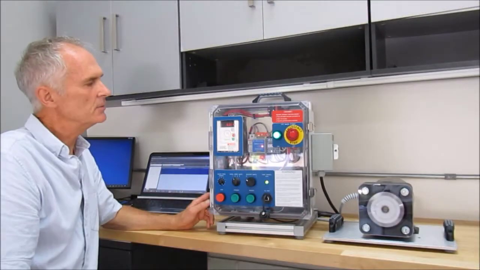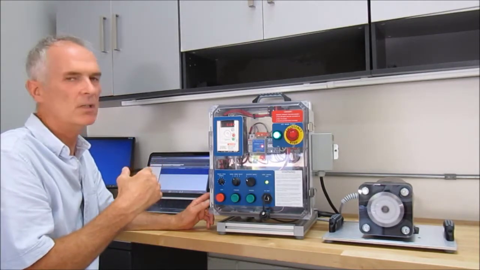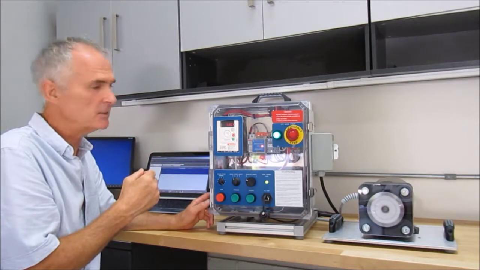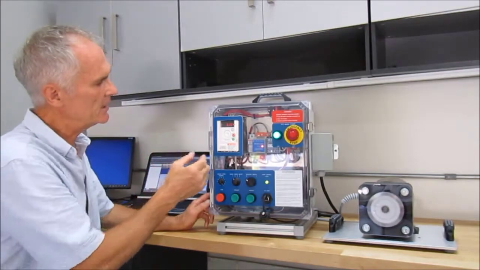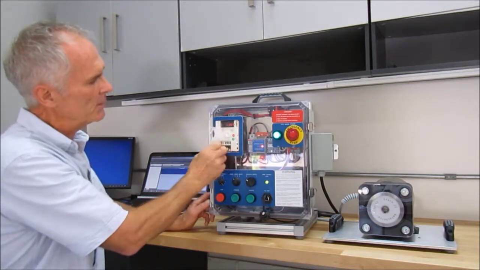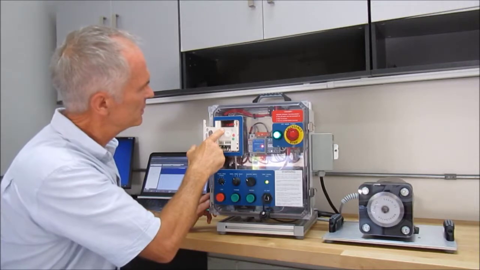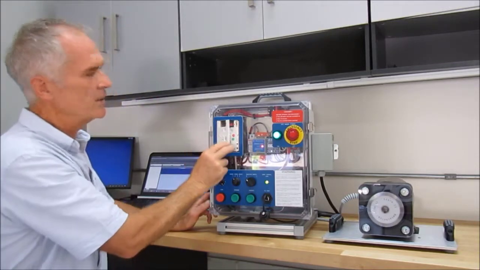Okay. Now if you want to go back to remote mode, so you want to exit local mode and let your field devices take over, if you have field devices connected, then you have to hit the stop button because you can't change it while it's running. Open up the door to the drive, hold it for 3 seconds, and you're back to remote mode.